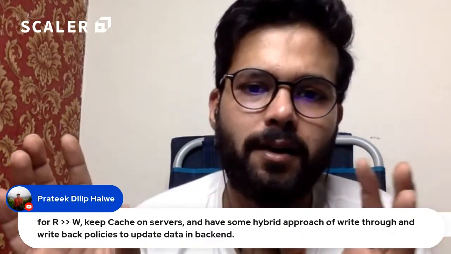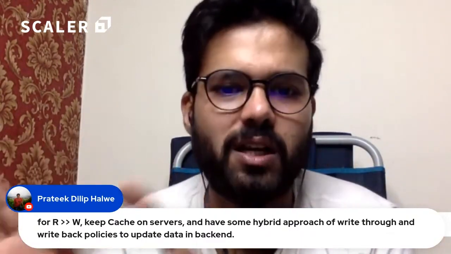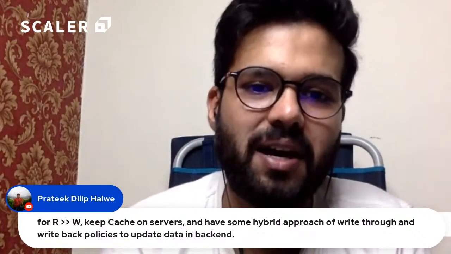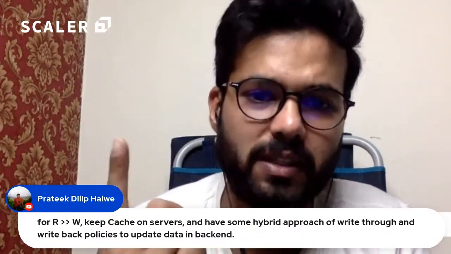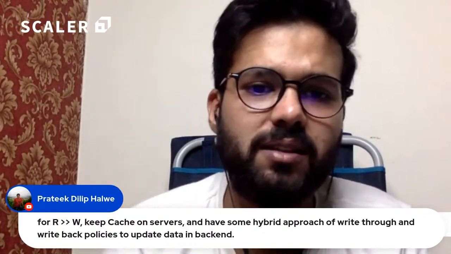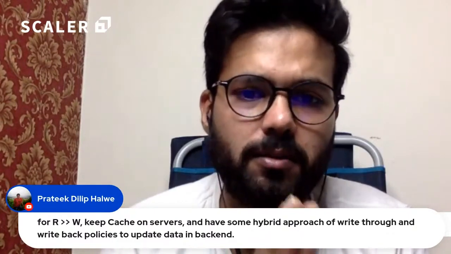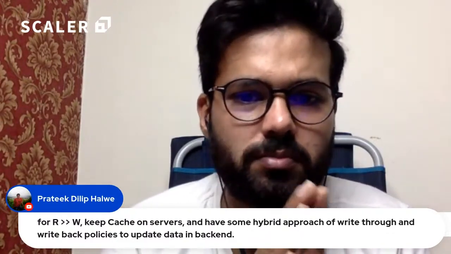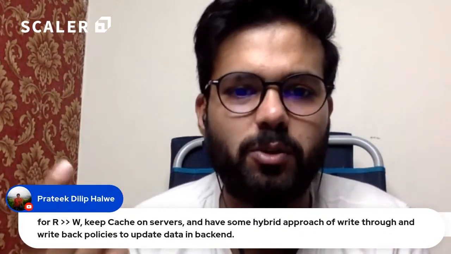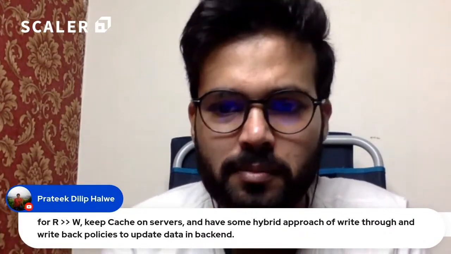Using context switching and all that, I have had instances where, with a single Redis server, I can serve a million QPS. So Redis is blazingly fast, even though it is a single threaded application.